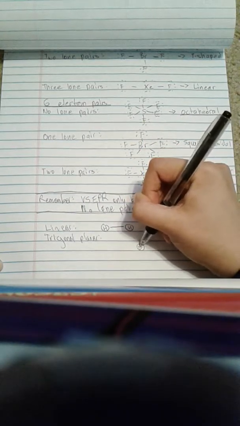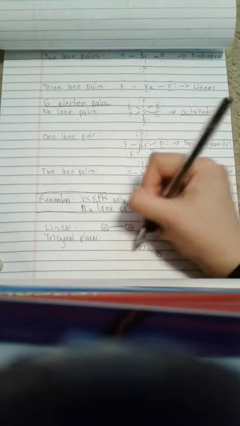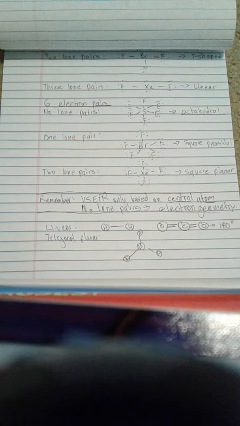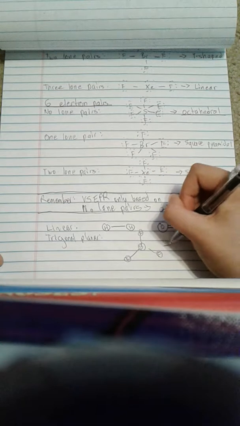We're going to have boron and then the 3 fluorine atoms, like that. And our trigonal planar geometry is going to be 360 degrees over 3, and that's going to give us central angles of 120 degrees.